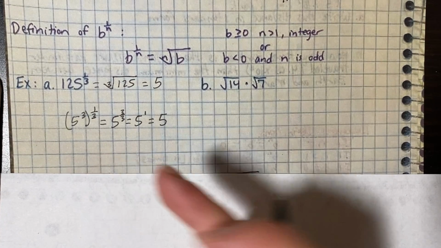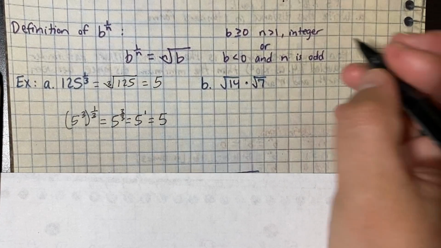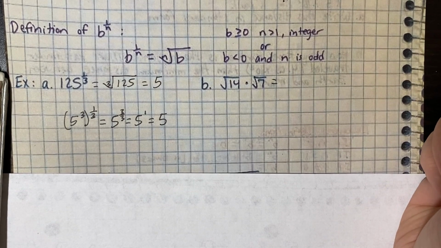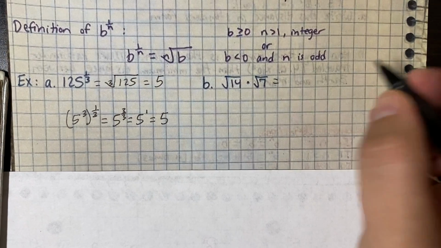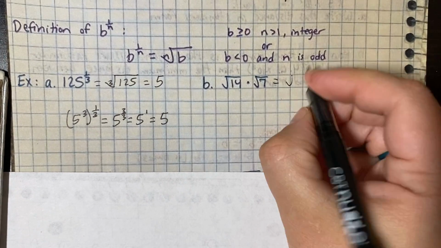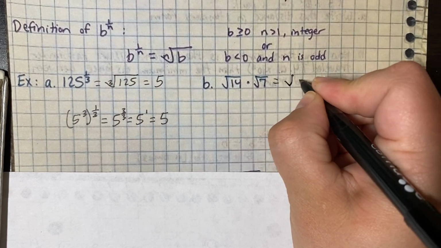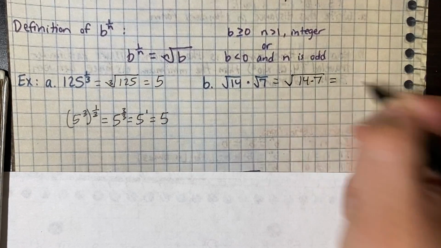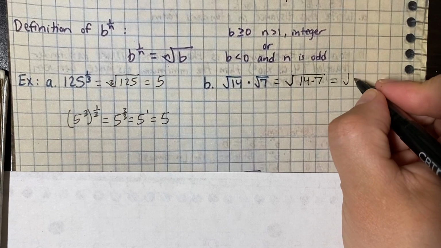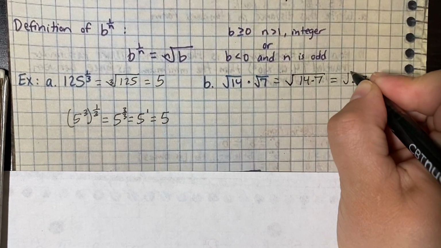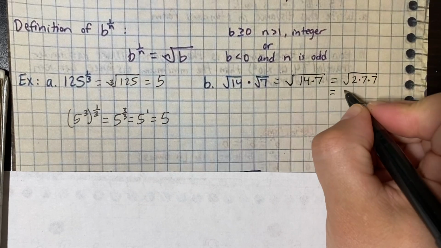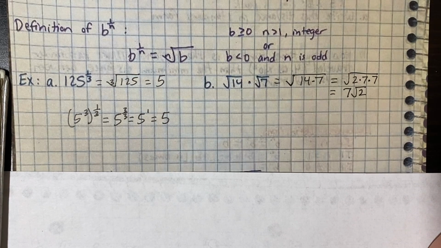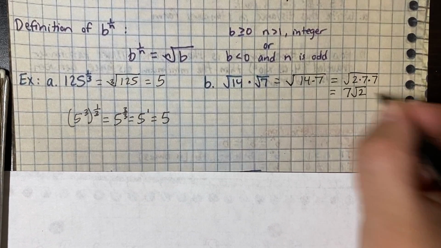Okay, B. So one way we can look at this is we could work with it in root form, okay? We know how to do that. What we could do is we could multiply our roots. 14 times 7, which we know is the same as 2 times 7 times 7. So we have those 2 7s in there, which we could take one of them out and say 7 root 2. Okay, let's look at this in fractional exponent form and see if we get the same answer.